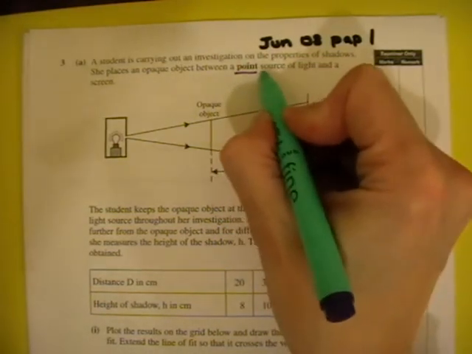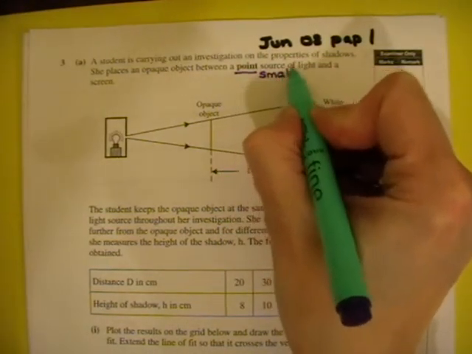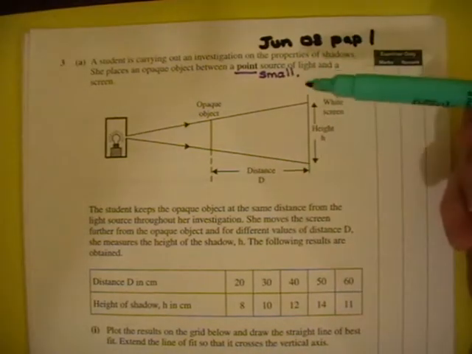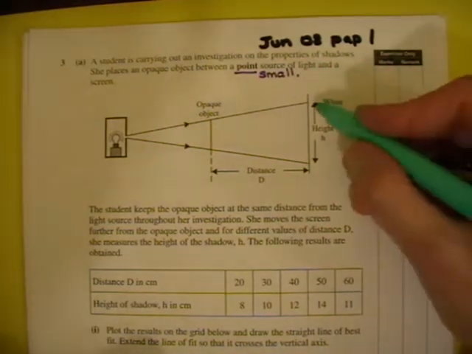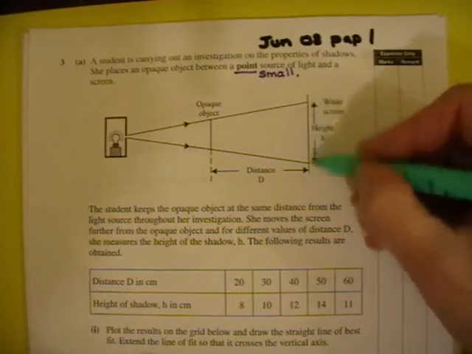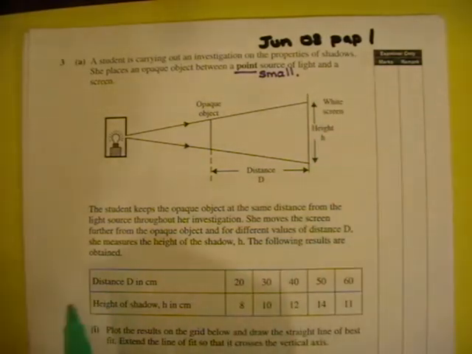A point source of light is a very small source of light. So already that should be indicating to you something about the shadow being an umbra shadow or a very sharp shadow. So we'll see the rest of the question.